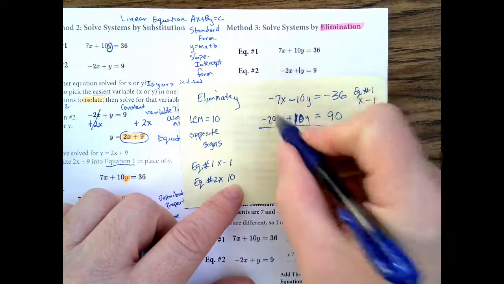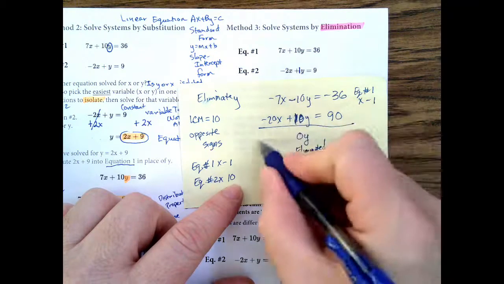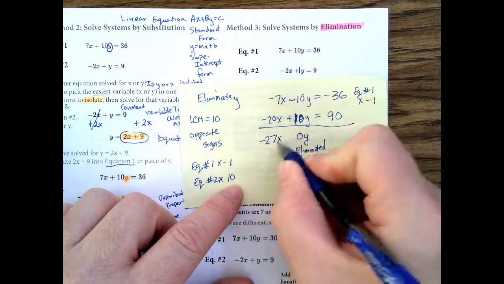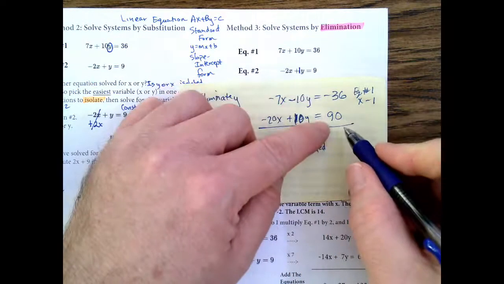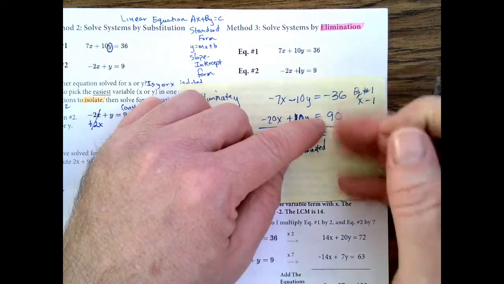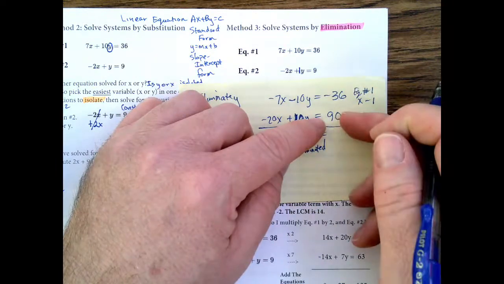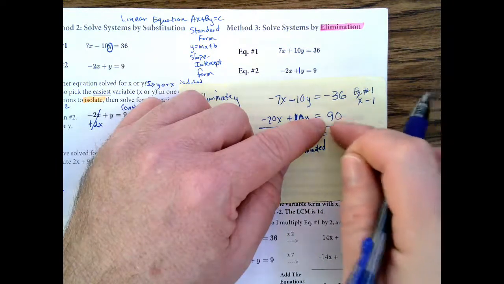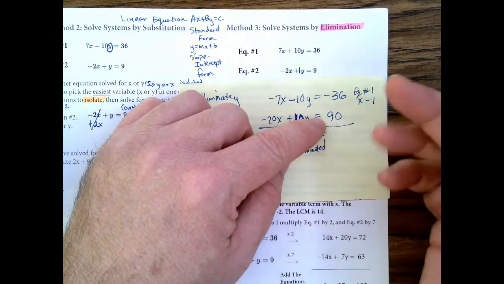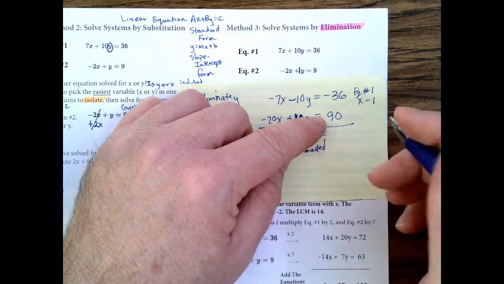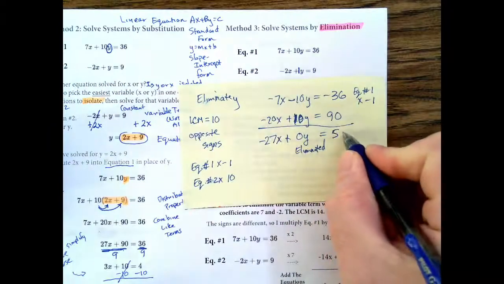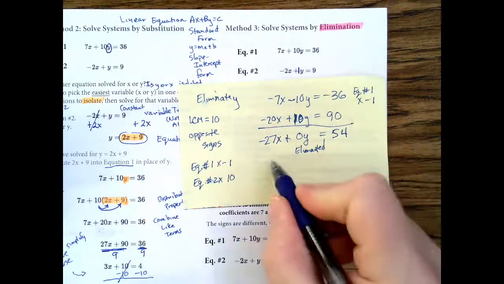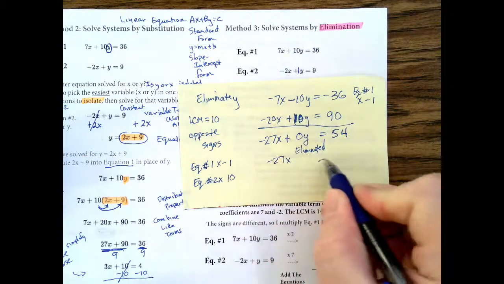Here I'm adding negative 7x minus 20x is negative 27x. Negative 36 plus 90, okay, well, the signs are opposite, so we're going to subtract the numbers and take the sign of the larger number. So 90 minus 36 is 54. And now I have negative 27x equals 54.